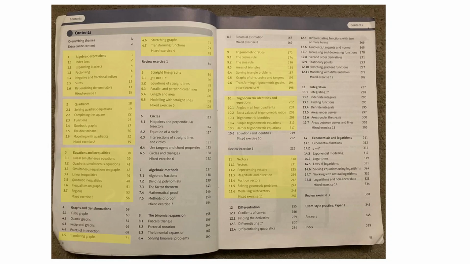Okay, one thing to note about the pure maths content is a lot of the year 1 AS content is actually just GCSE content. So here again is the contents for the year 1 AS pure maths book. And of these chapters, chapter 1, 2, 3, 5, 9, 11 and most of 10 is just GCSE content. About half of chapter 4 is also just GCSE content.